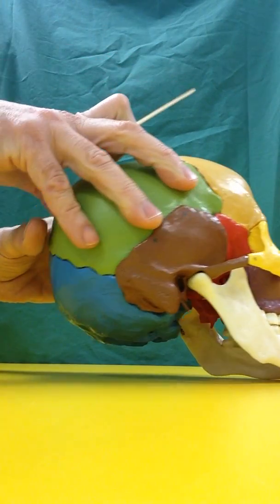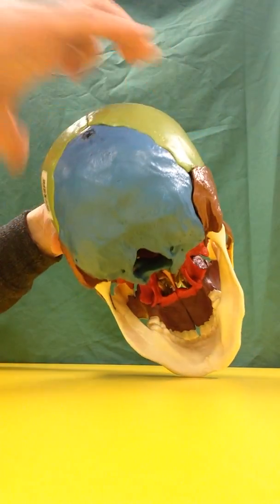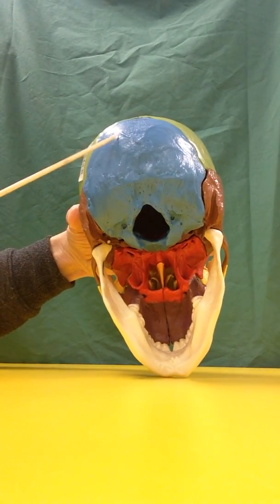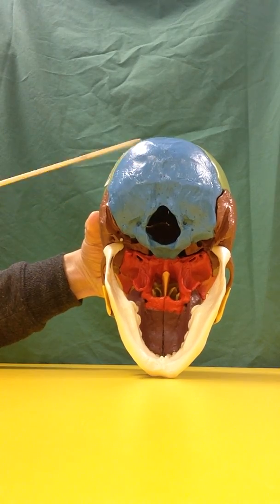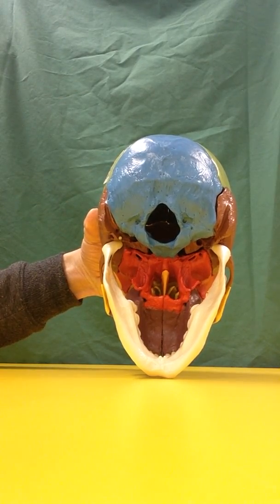And if we turn the skull around, we can see that the occipital bone is actually quite large. We just couldn't see all of it from a lateral point of view. And so here it is, being that entire blue bone structure there.